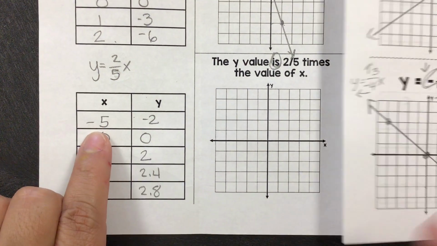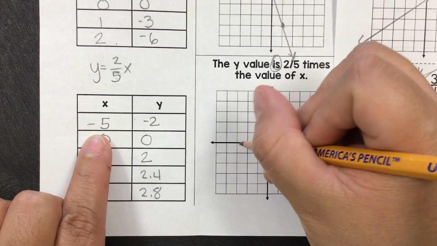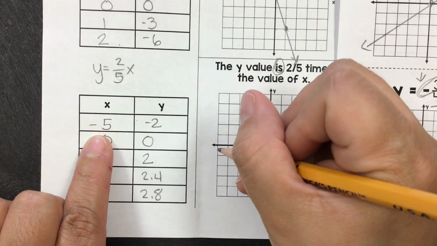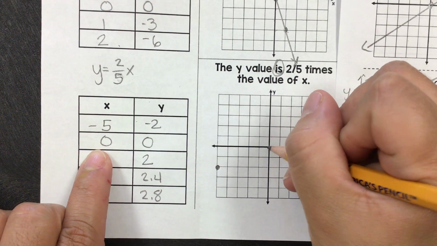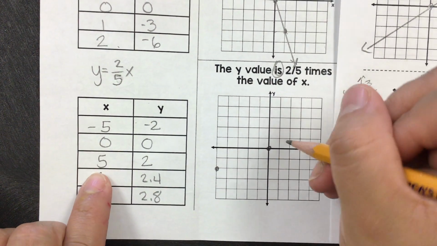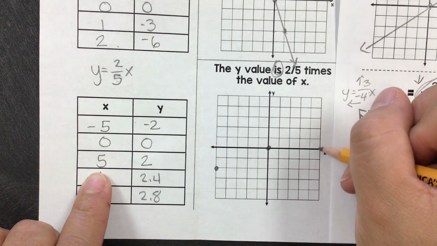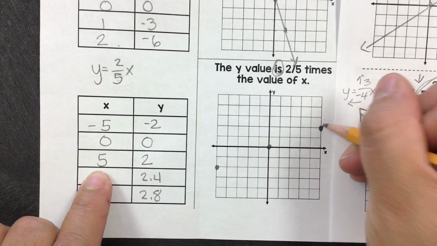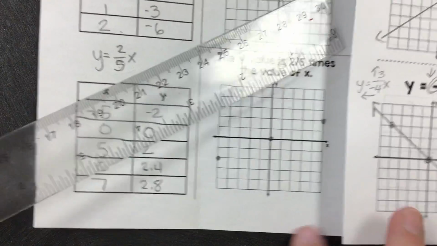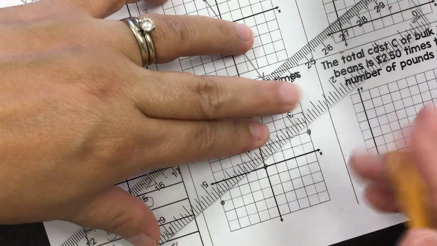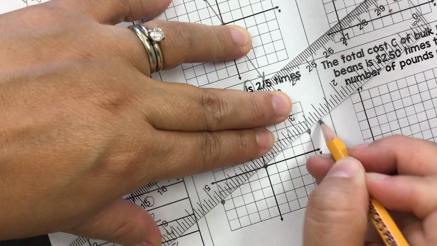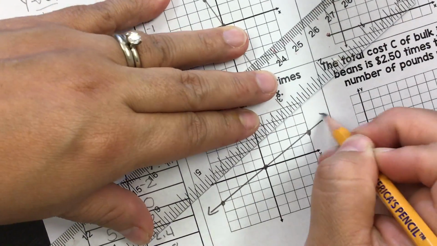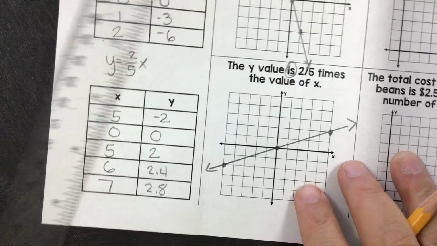So from here we go -5, 2, 3, 4, 5, and then down 2, 0, 0, 5, +2, you make your line.